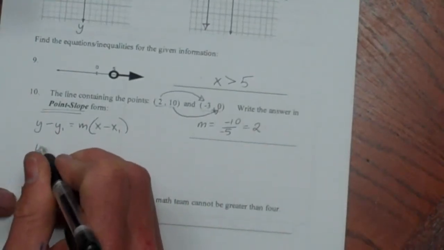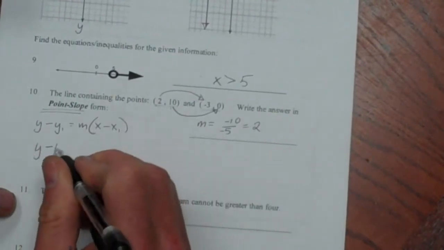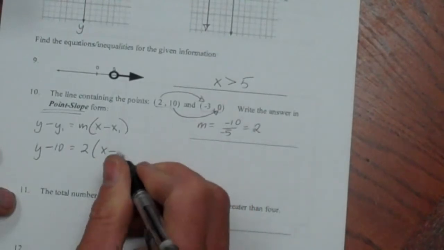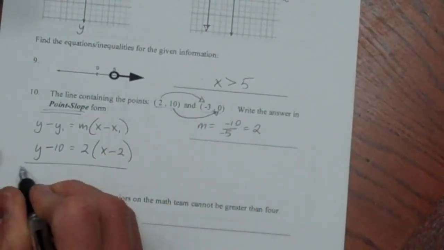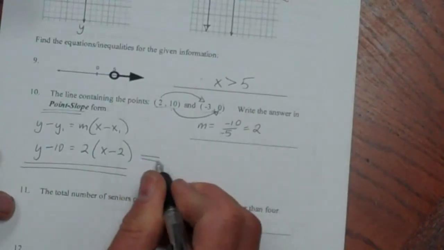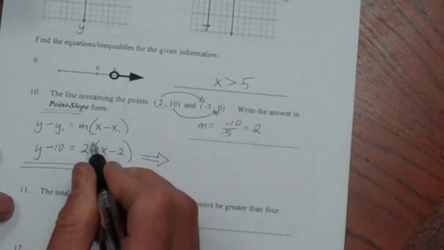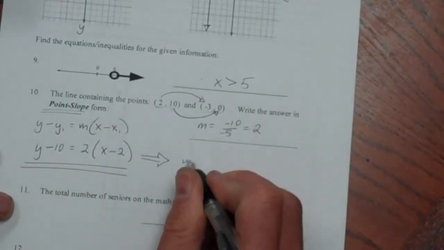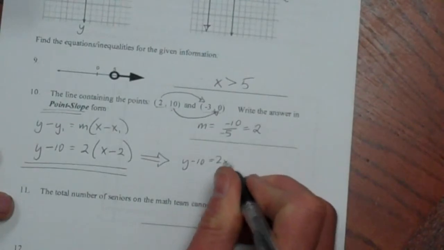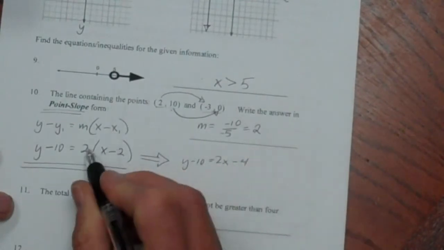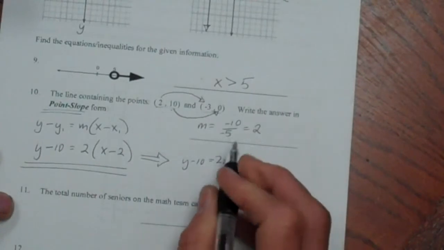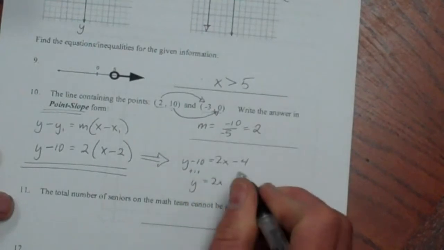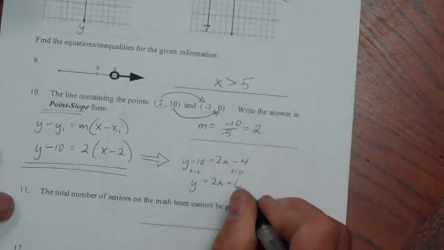So I go y minus the y value 10 is equal to 2 times x minus the x value, which is 2. This is the final equation. Now, just to show you how you could transform it into y equals mx plus b form if I wanted, I would just multiply that in and say that y minus 10 equals 2x minus 4 when I did that distribution, and then I add 10 to both sides, and y equals 2x. After doing plus 10 and plus 10, I get plus 6.